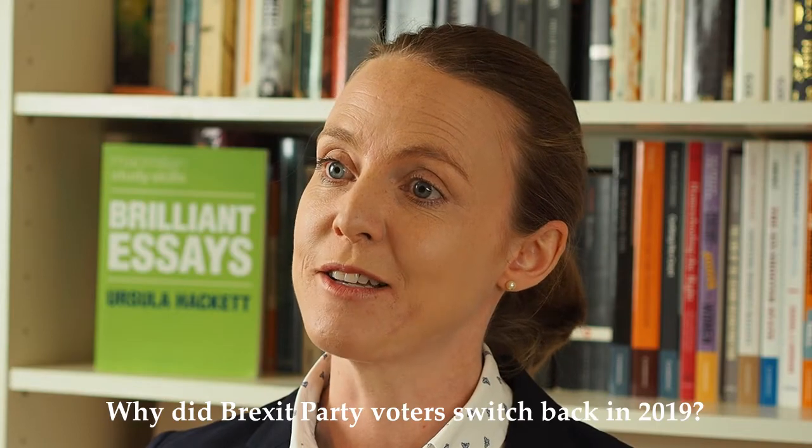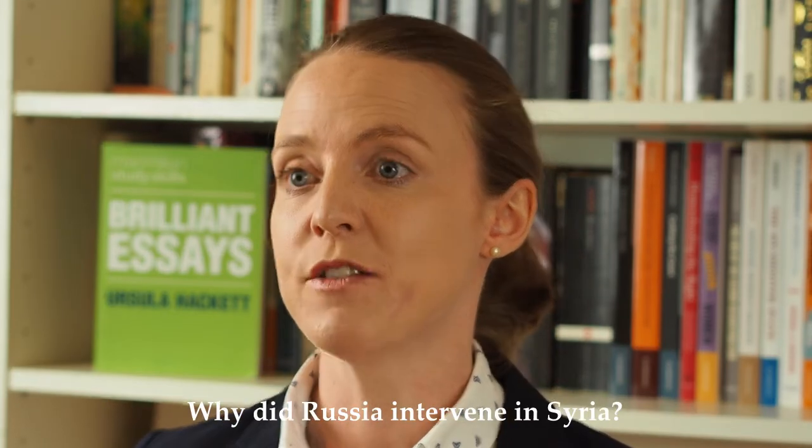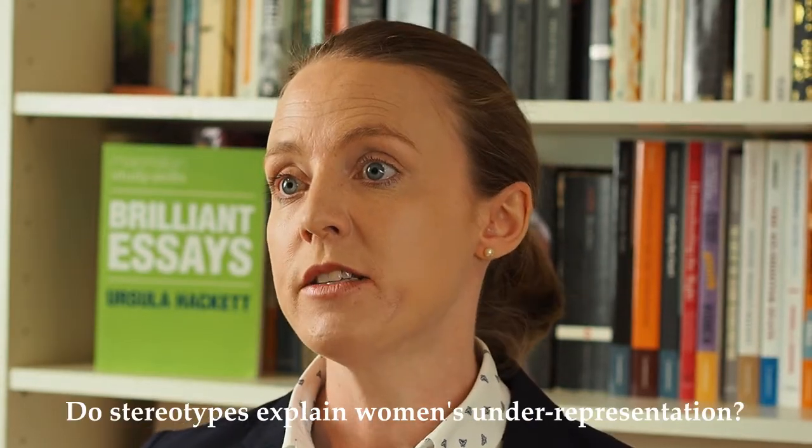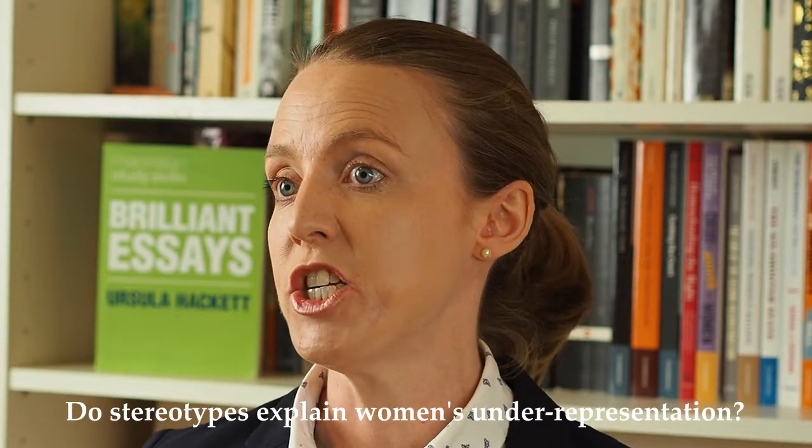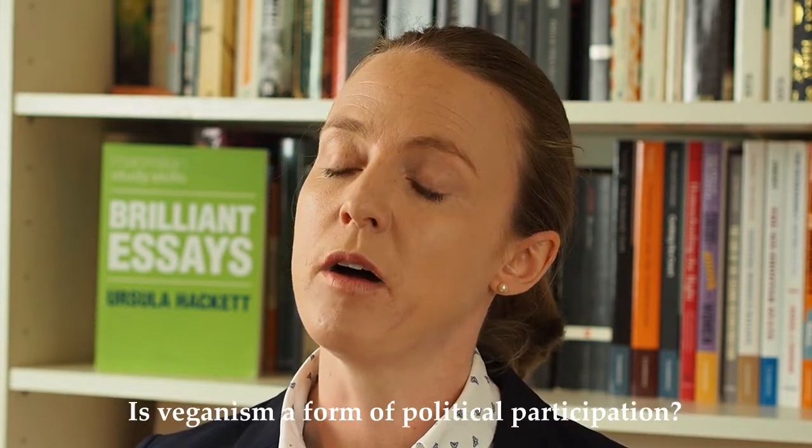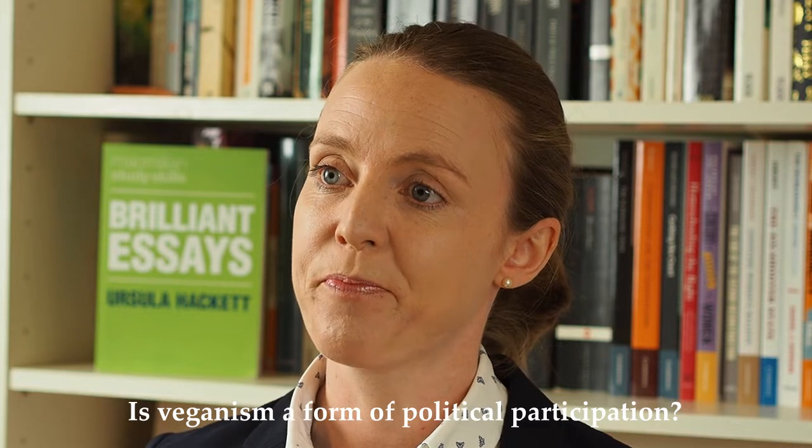There are 4 key tests that you can use to examine the validity of your research hypotheses, as outlined by David Collier. Let's look at how each of these tests could be applied to some actual research questions. Why did Brexit Party voters switch back to the Conservatives? Why did Russia intervene in Syria? Does gender stereotyping explain women's underrepresentation in politics? Is veganism a form of political participation?